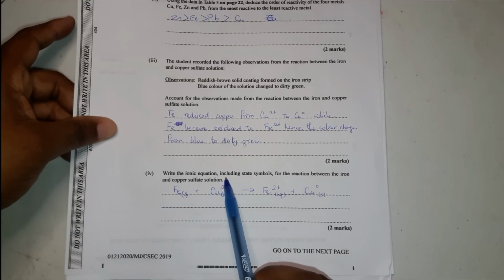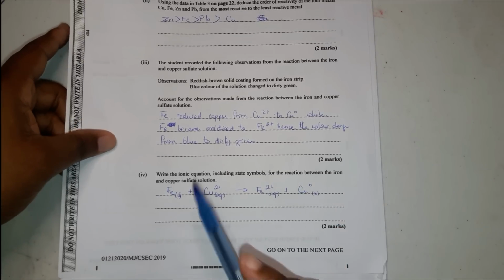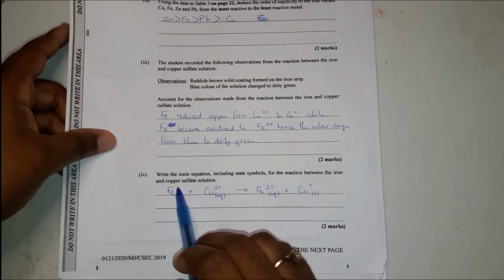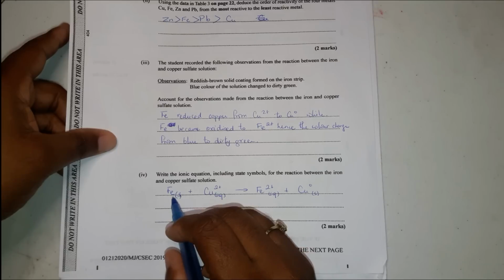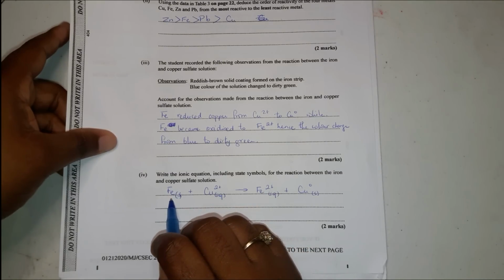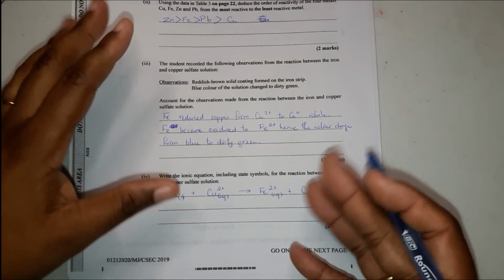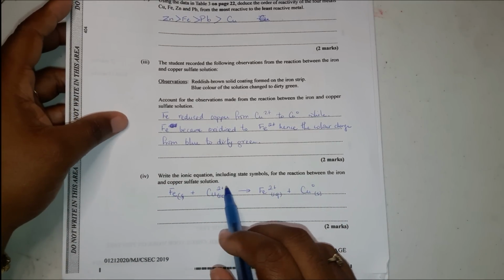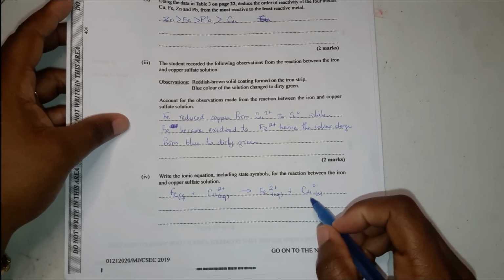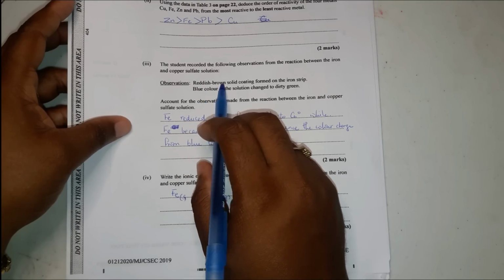Write the ionic equation, including state symbols, for the reaction between the iron and copper sulfate solution. So again, we went from iron to Fe2+, and then from Cu2+, which was in solution, to copper. So this was shiny, and then when it started reacting in solution, it became greenish, and this was blue colored. And when it started reacting, it started forming atoms coming out of solution to give that reddish brown color.